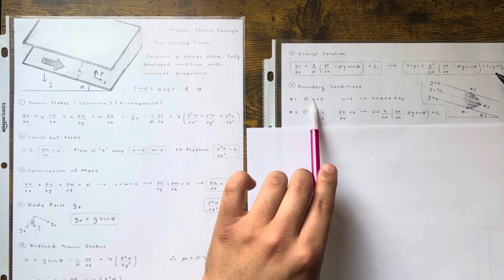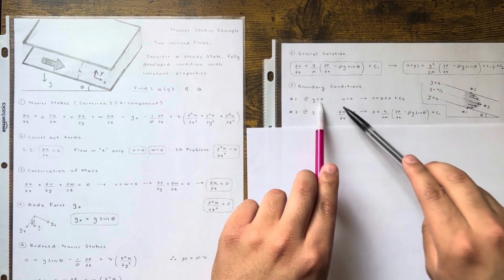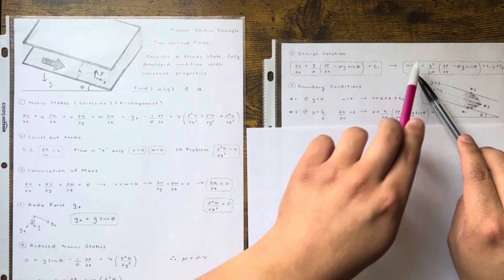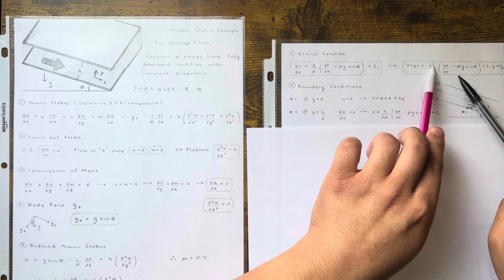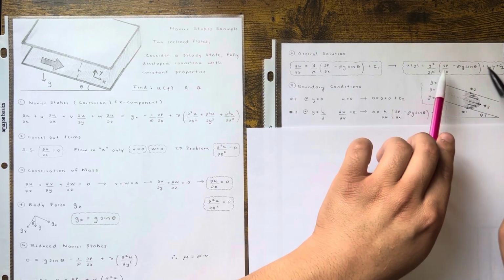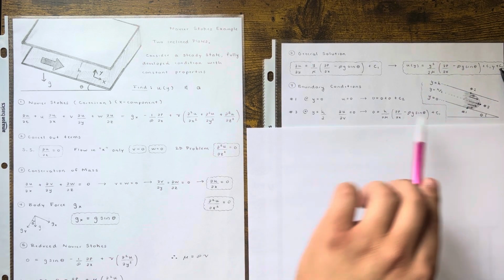So at y equal to 0, my velocity is 0. So when I do that, you set u equals 0. So this becomes 0, and for every y that I see, I'm going to plug in 0. So that's 0. So all this goes away. c1 y is 0, right? Since y is 0, that goes away. So that means c2 is 0.